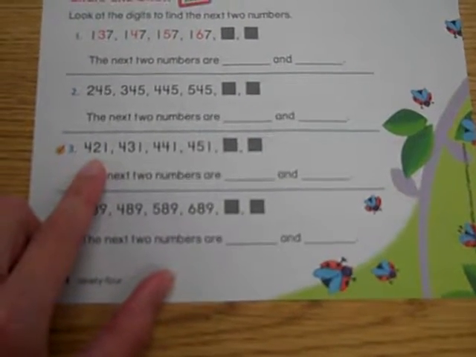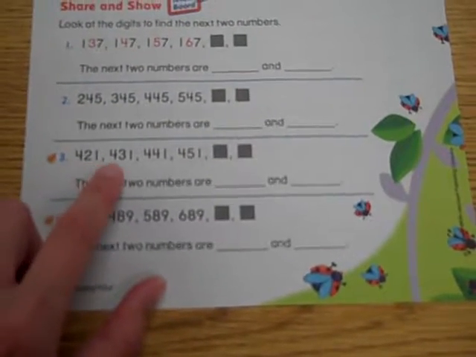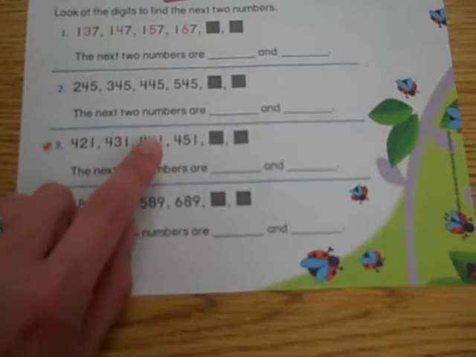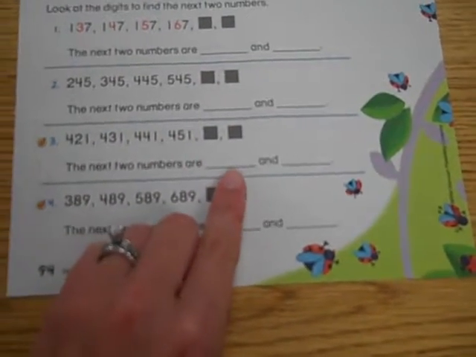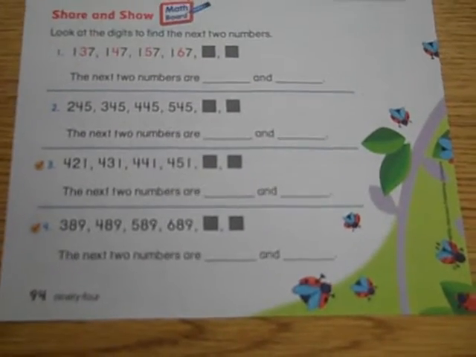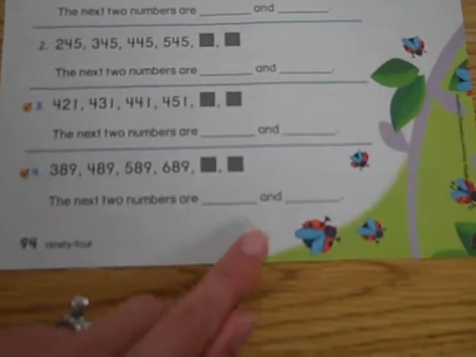Let's check out the next one, number 3. 421, 431, 441, 451. This one, the tens digit is going up by 1 each time, which means the next two numbers should be 461 and 471. And let's look at the last one we did in class. 389, 489, 589, 689. This time the hundreds digit went up by 1, so the next two numbers are 789 and 889.